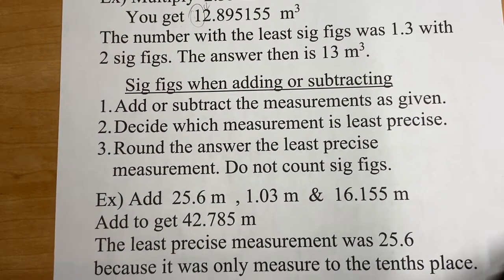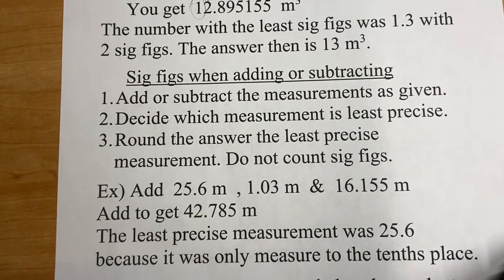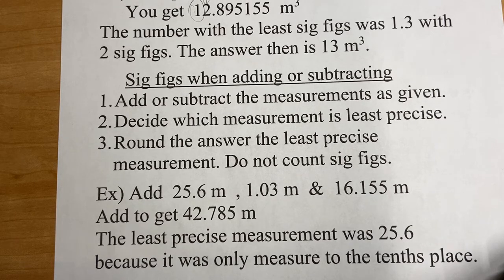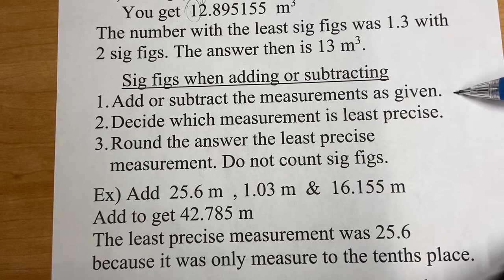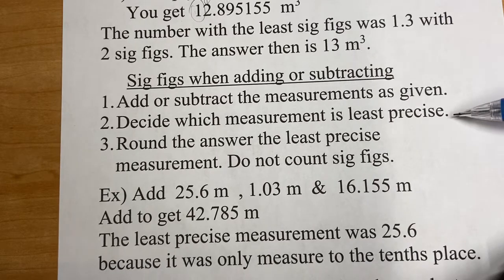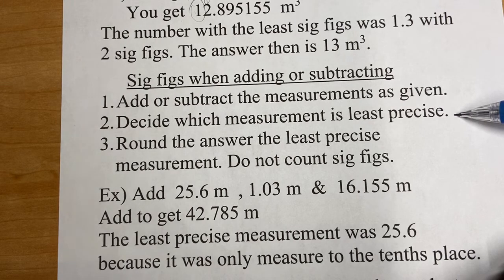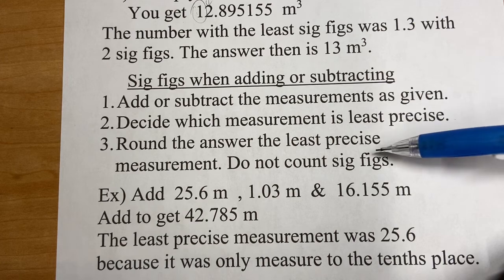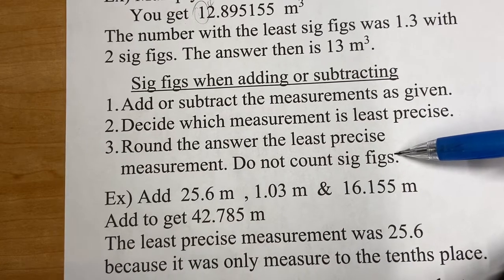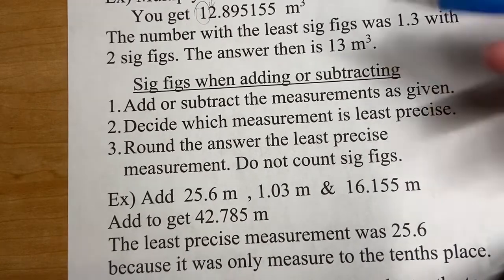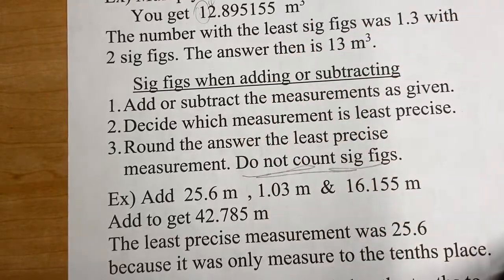Okay. Sig figs when adding is a little bit different. It's not about counting at all. It's totally different. You still add and subtract as usual. Decide which is least precise. Least precise would be sort of like what was rounded off the most, like a whole number versus going to the hundreds. Okay, and then you round your answer to that precision value. Do not count sig figs. Underline that. Do not count sig figs.